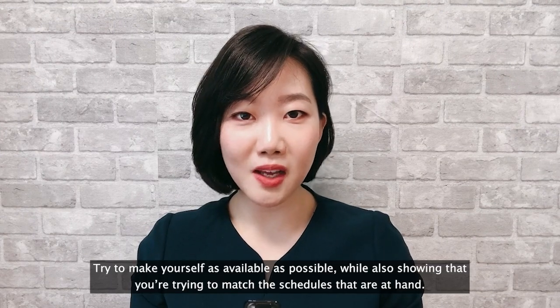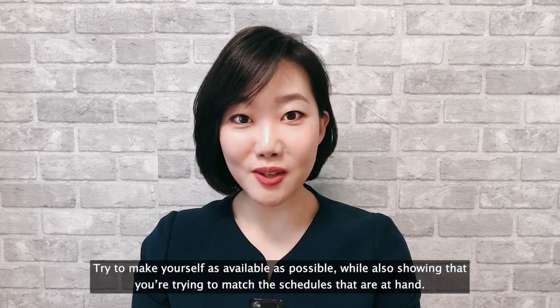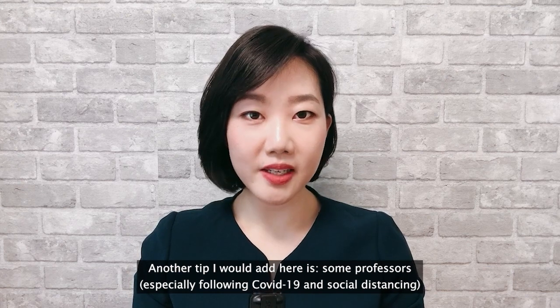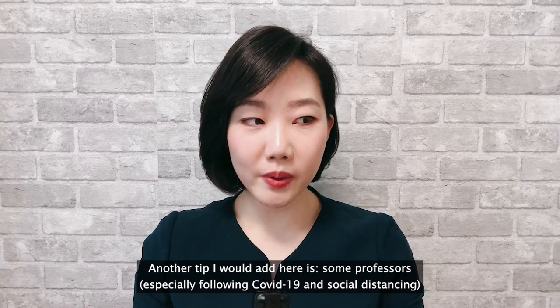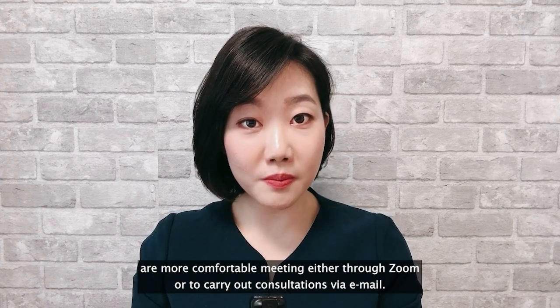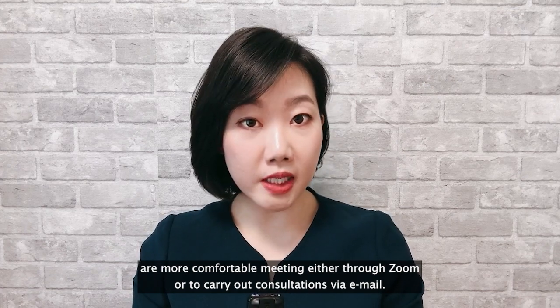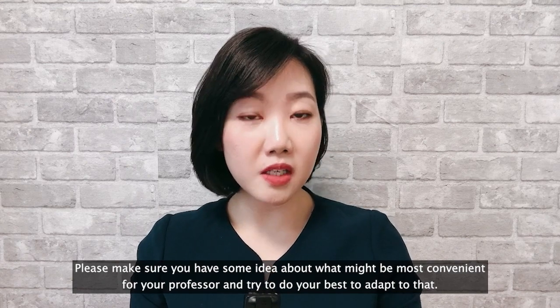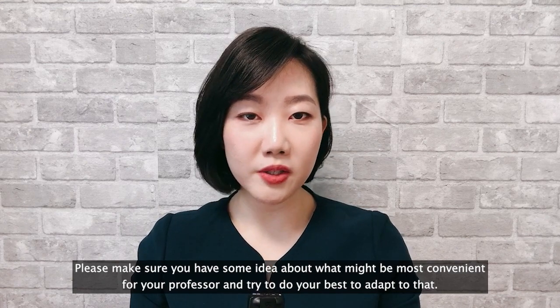Try to make yourself as available as possible while also showing that you're trying to match the schedules at hand. Another tip I would add here is that some professors, especially following COVID-19 and social distancing, are more comfortable meeting either through Zoom or carrying out consultations via email. So please make sure you have some idea of what might be most convenient for your professor and try to do your best to adapt to that.